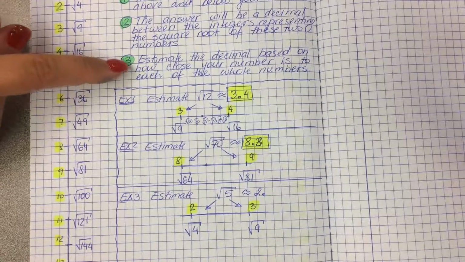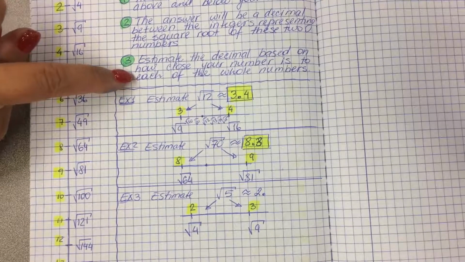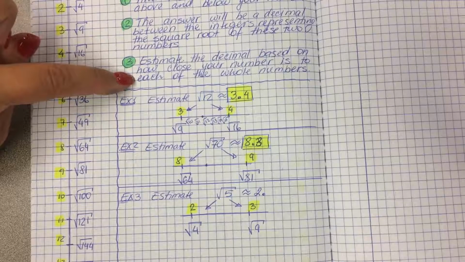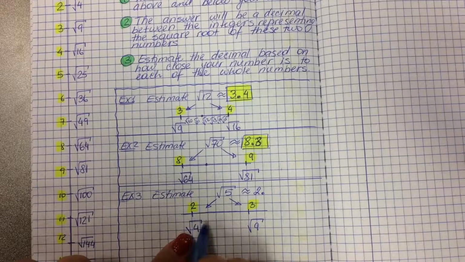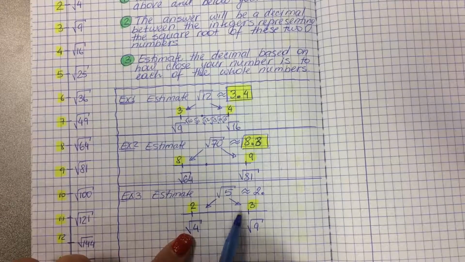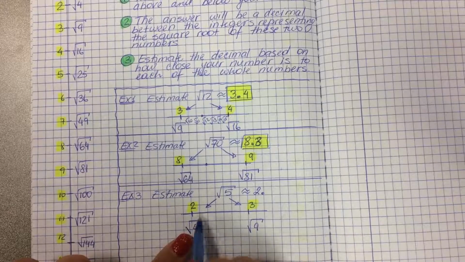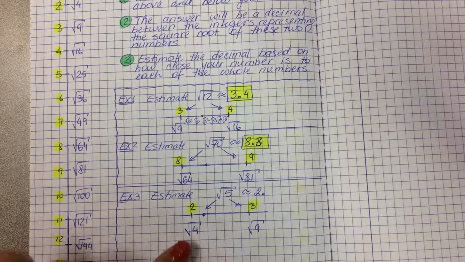What would be the closer integer? So estimate the decimal based on how close the number is to 2 or to 3. So square root of 5 is right after square root of 4. We have 5, 6, 7, 8, and then square root of 9. So really, really close to 2.